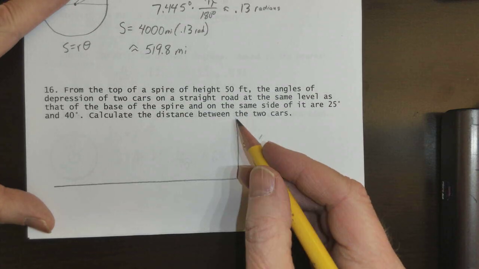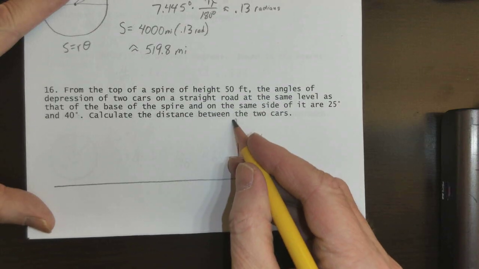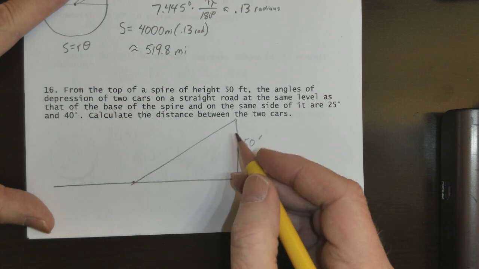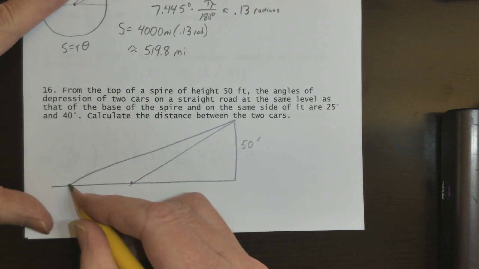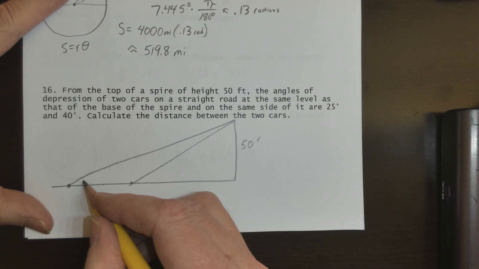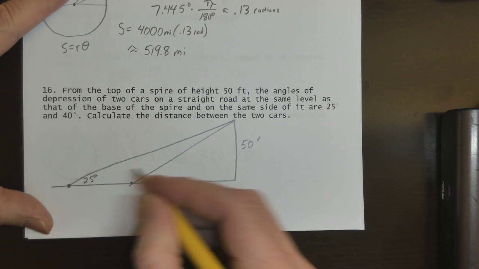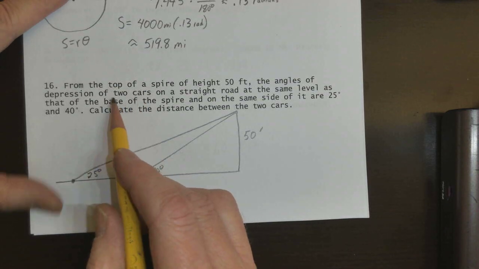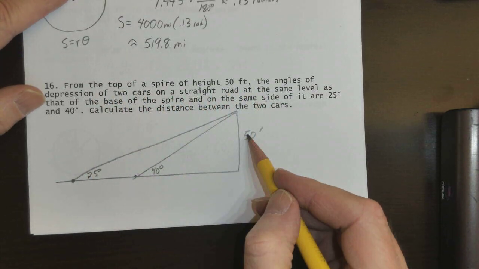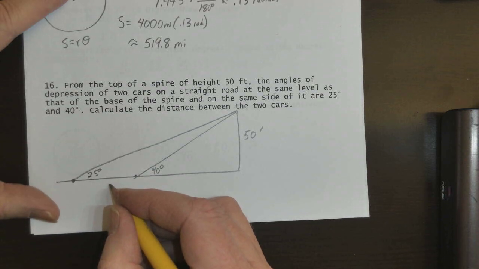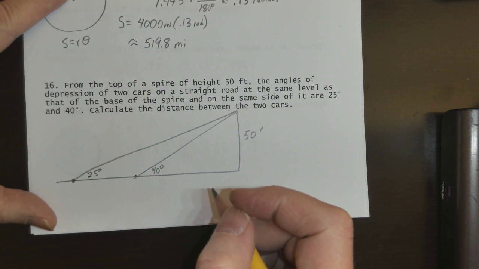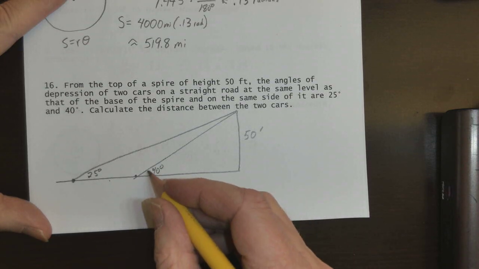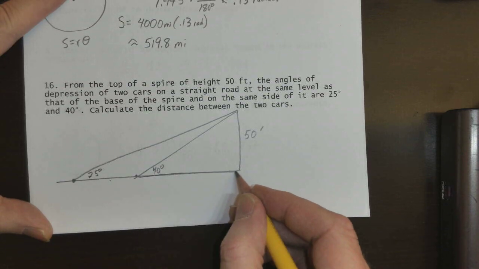Now, you've got an angle of depression. This is the smaller angle. This is the 25 degree. This is the 40 degree. From the top, this is 50 feet. I'm going to solve for this side here first.